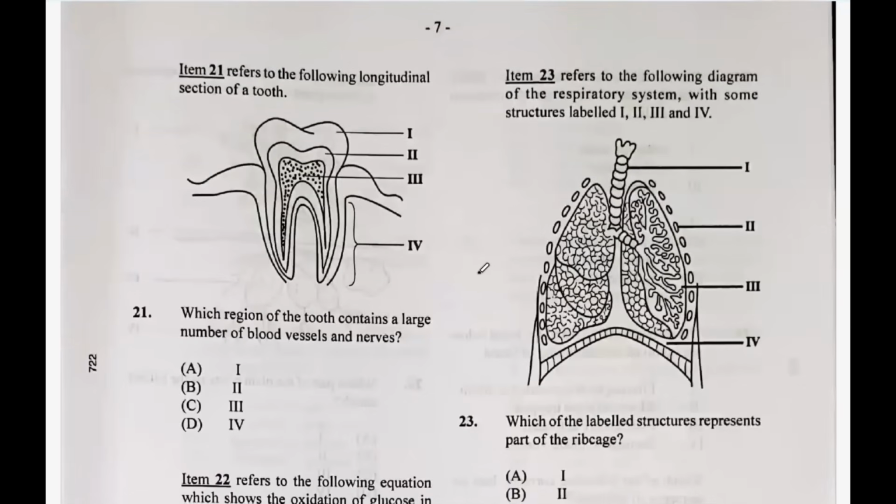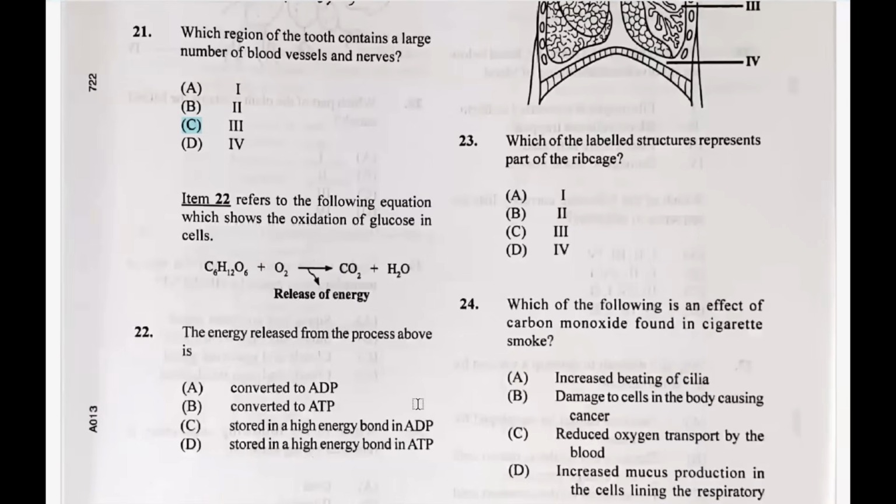Question 21 refers to the following longitudinal section of a tooth. Which region of the tooth contains a large number of blood vessels and nerves? We're looking for the pulp cavity. Roman numeral 3. C is the answer. 22 refers to the following equation, which shows the oxidation of glucose in cells. The energy released from the process above is stored in high energy bonds in ATP.